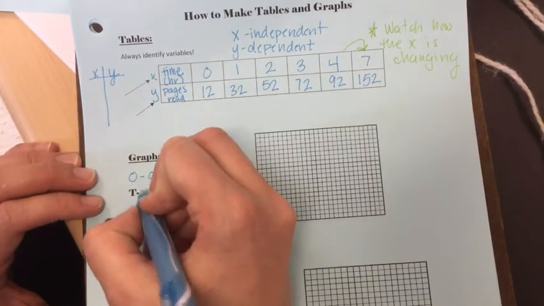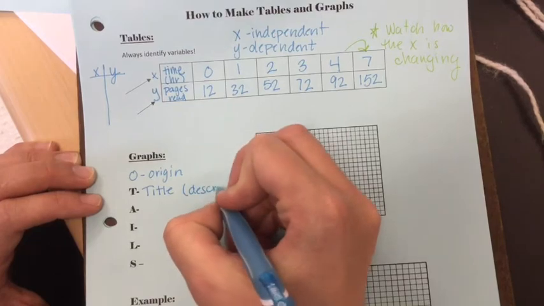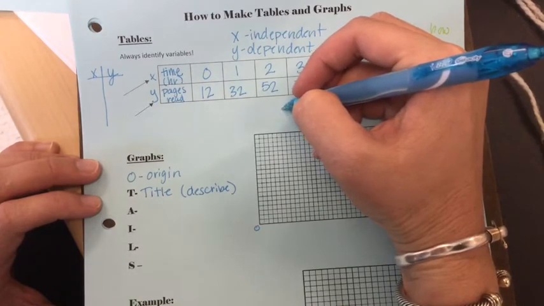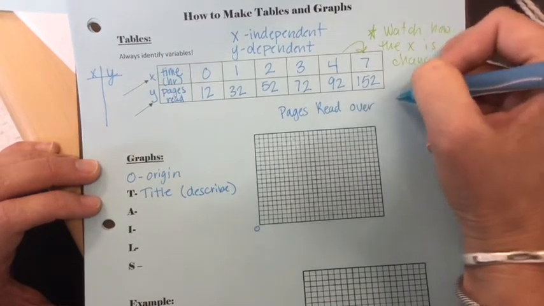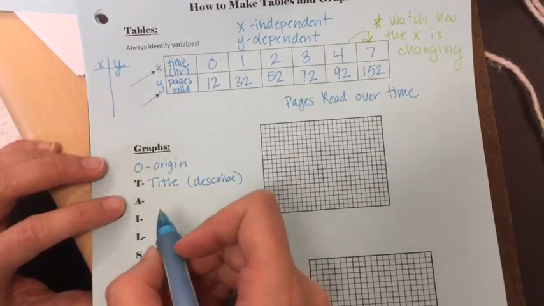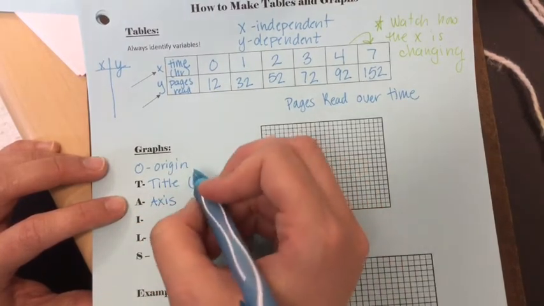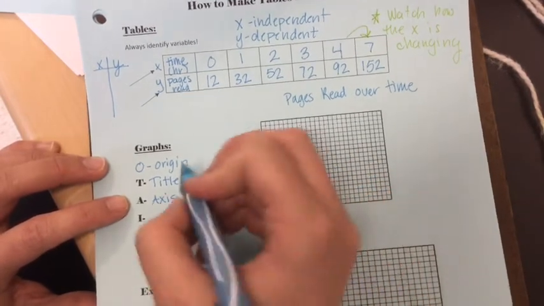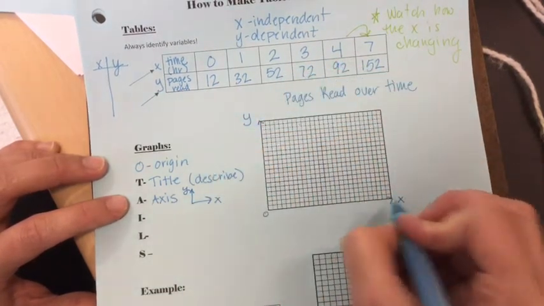Okay, so T stands for title. You're going to want that title to describe your graph. So in this case, you might use the description of pages read over time. Okay, next, reminder, if you need to pause, feel free to do so, would be your axes. You want to label both your X and Y. Remember, X is the horizontal and Y is the vertical. So I'm going to go ahead and label those in my graph as well.